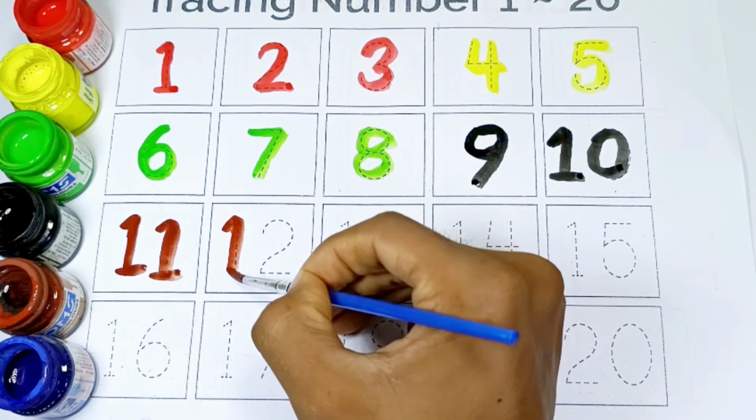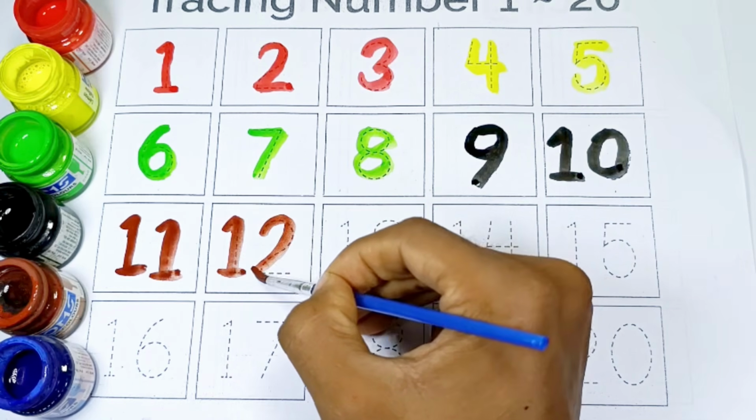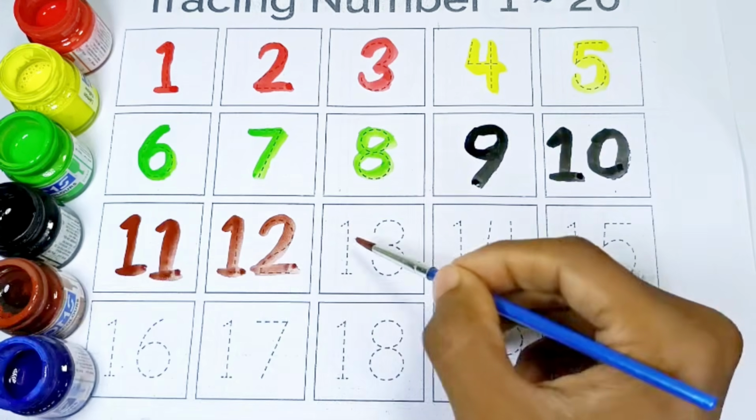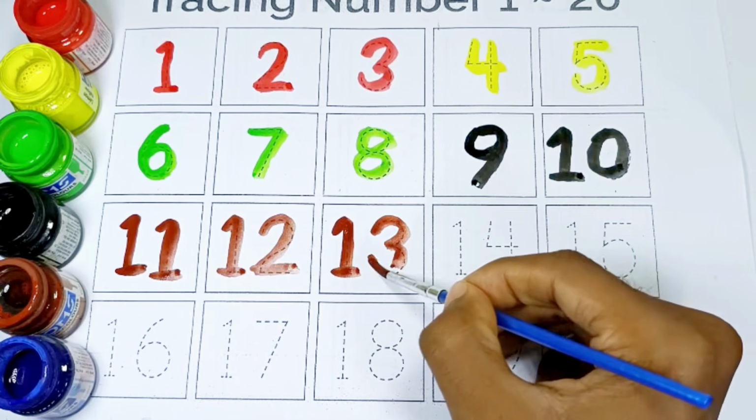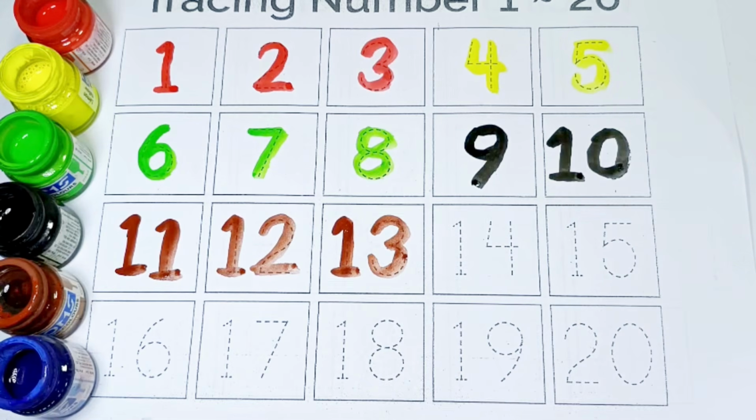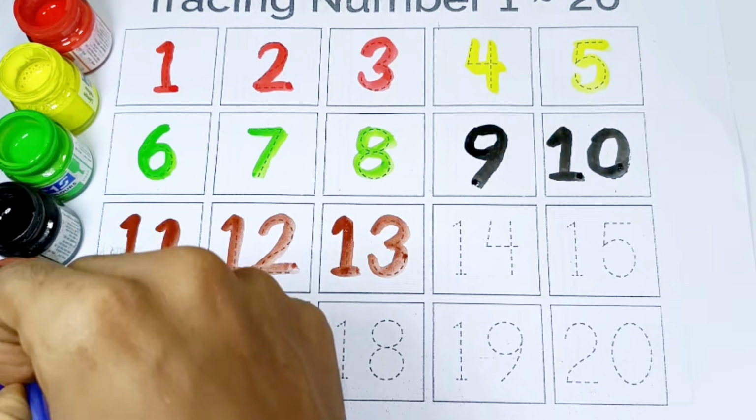11, 12, 13. Kids, now you draw 14 and use blue color.